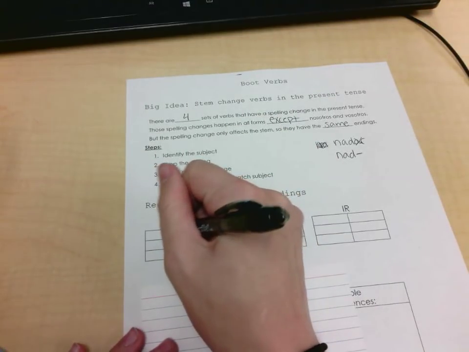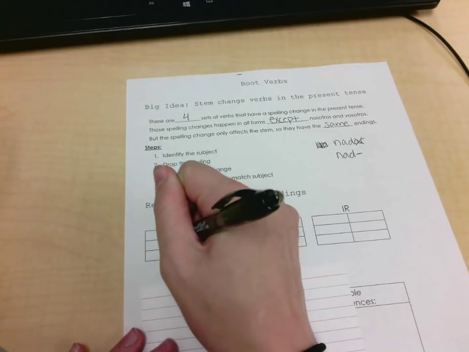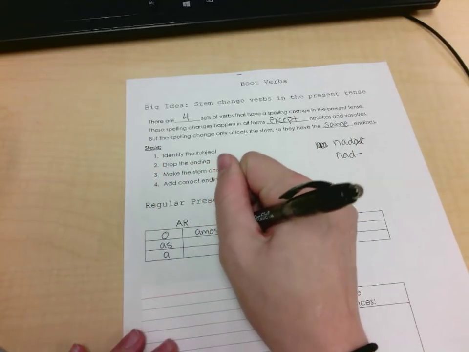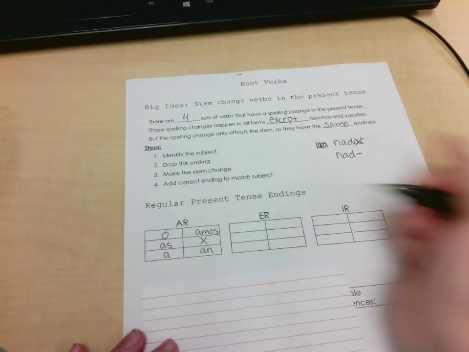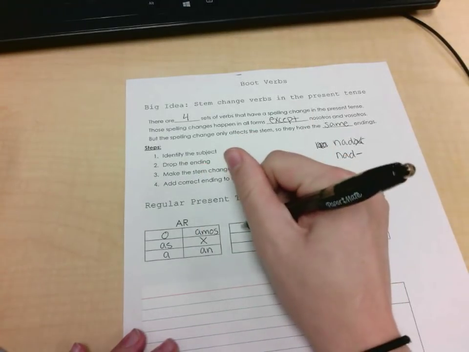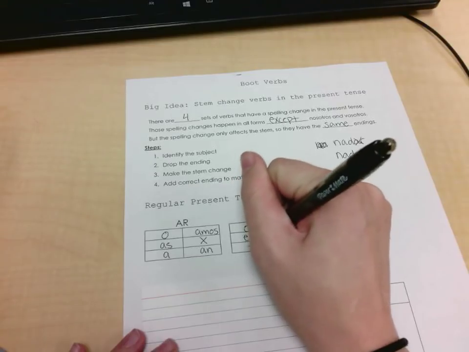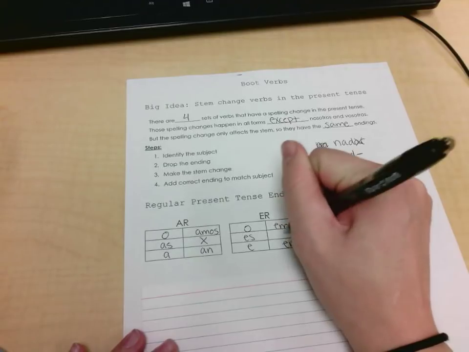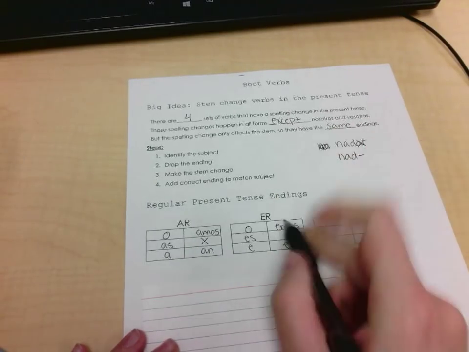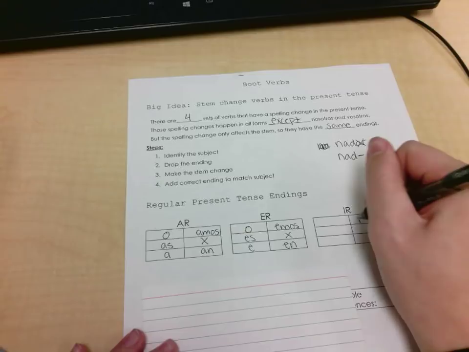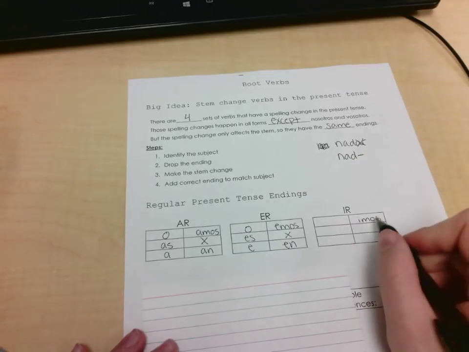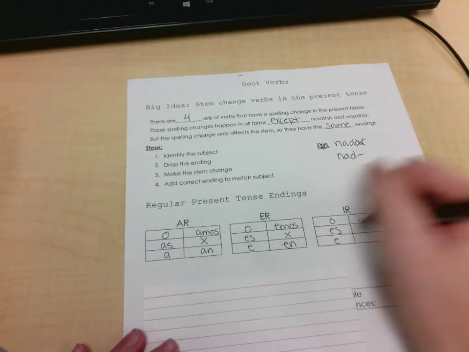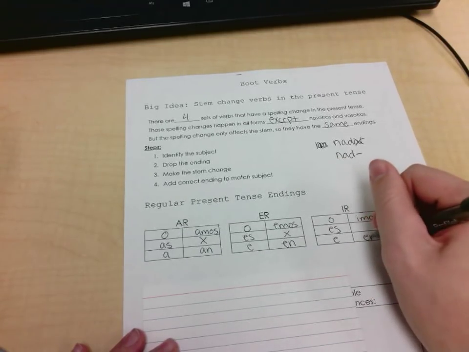Welcome back. So for our AR endings, we have o, as, a, amos, an. Like always, we're going to ignore the vosotros. For the ER endings we have o, es, e, emos, en. And then the ER and IR are very similar except in the nosotros form where we have emos instead of imos. So we have o, es, e, imos, en.